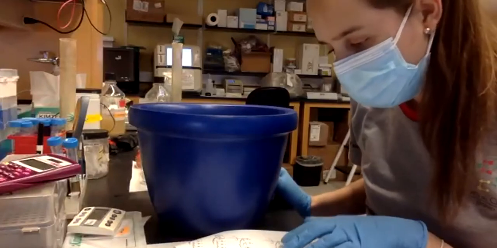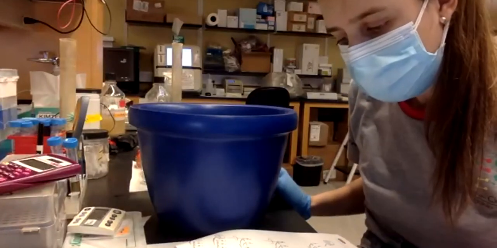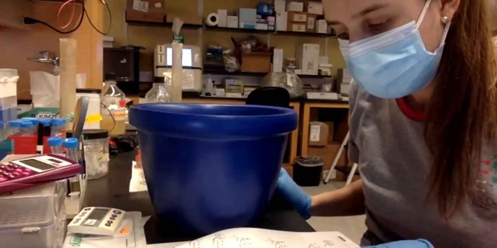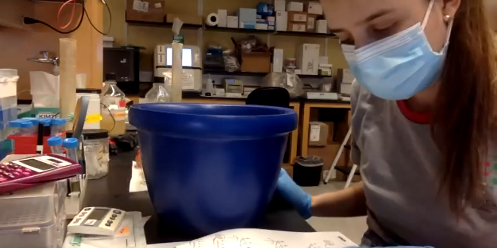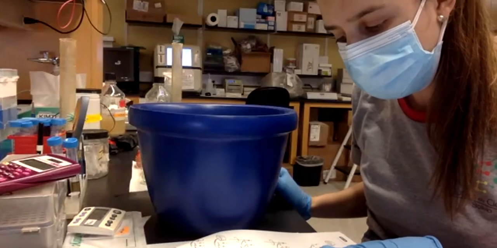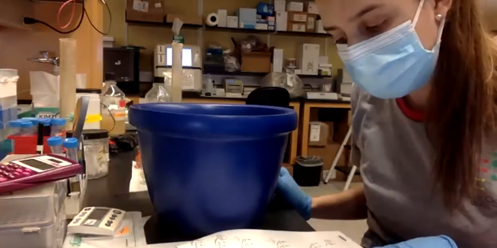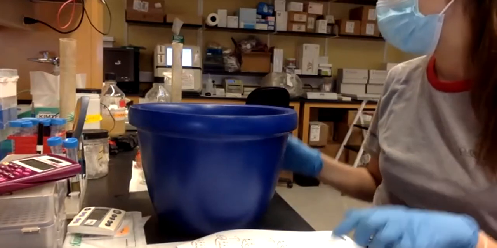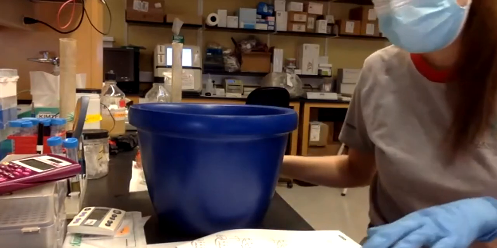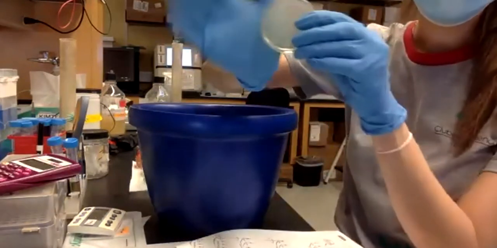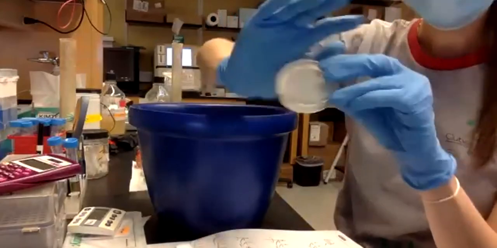Okay, so this is what I have to do. Using an inoculation loop, pick 5 colonies from the IPTG X-gal plate and put them into tube A for at least 1 minute until all the bacteria are dispersed in the solution. And then immediately place the tube on ice. Okay, so I will just follow the protocol. I will take the bacteria from the IPTG X-gal plate, and I will pick 5 with a loop.